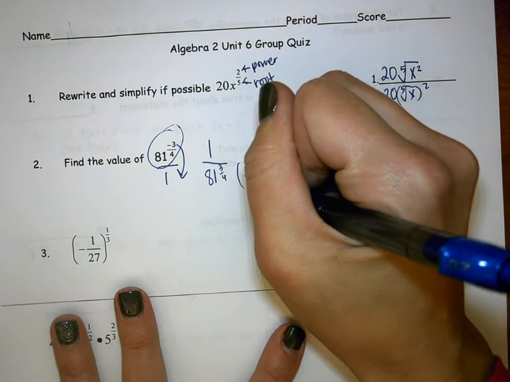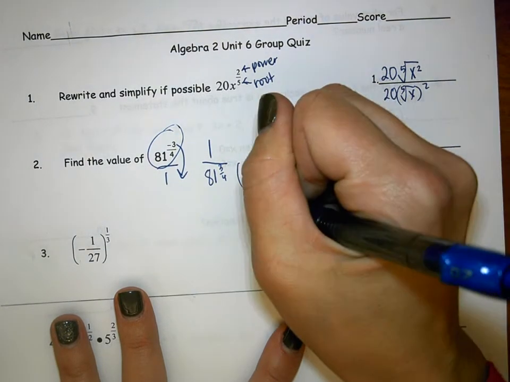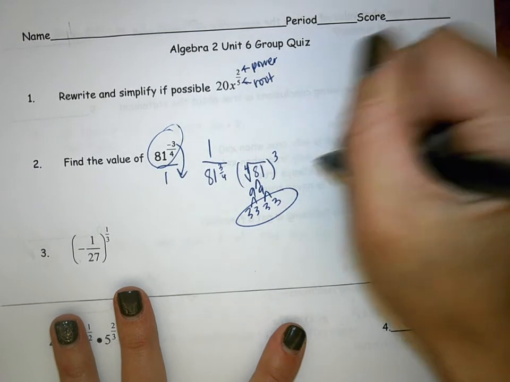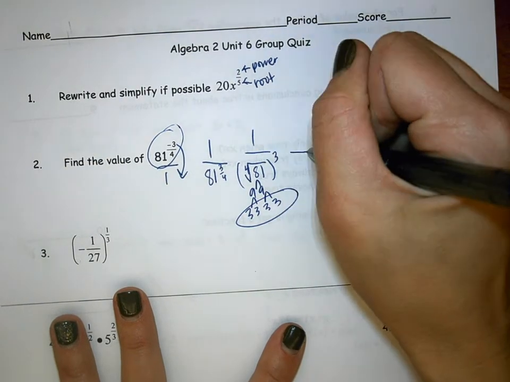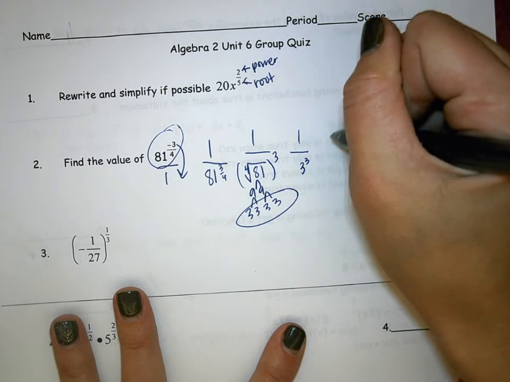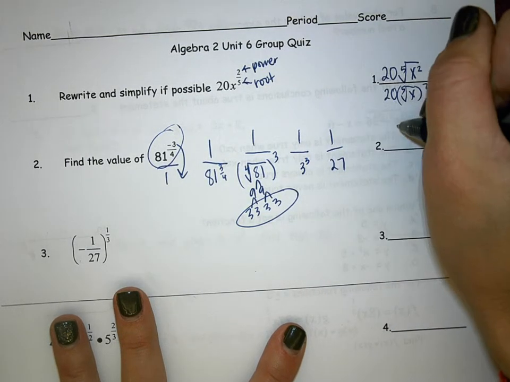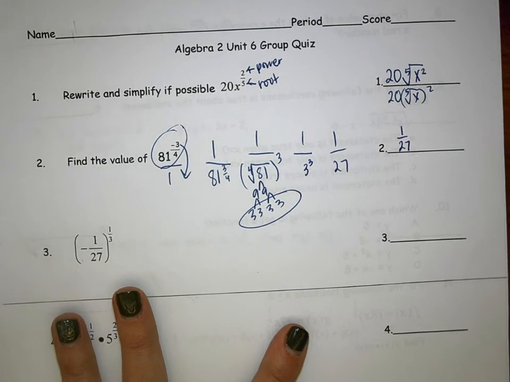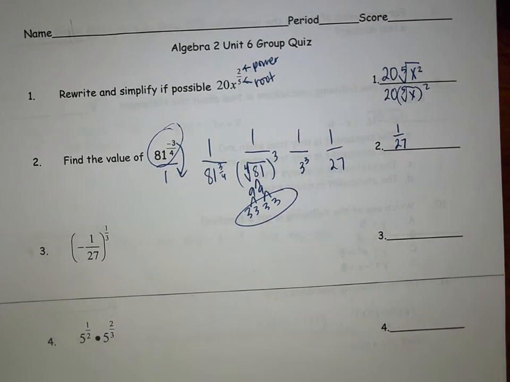81 breaks down to 9 and 9, which is 3 and 3, 3 and 3. So there are 4 3s. Okay, so that means we end up getting 3 to the 3rd power. And what is 3 to the 3rd power? So 1 over 27. Not 27, but 1 over 27. Make sure you write your answers correctly.